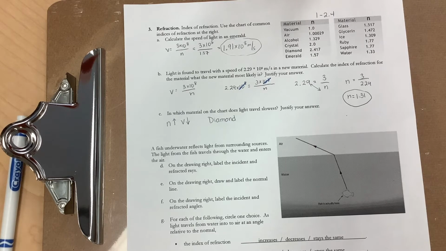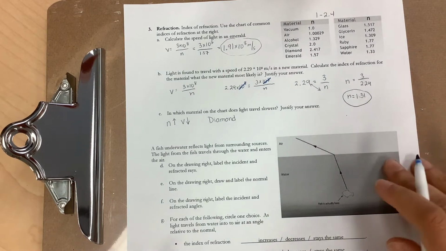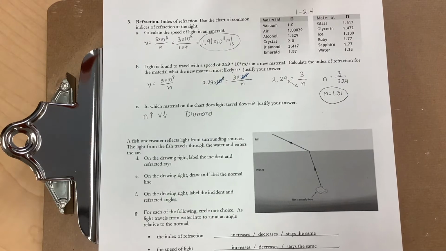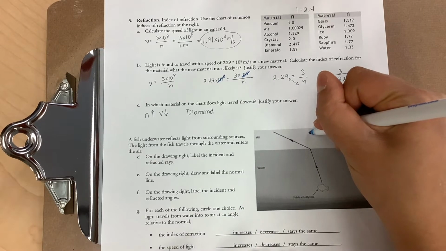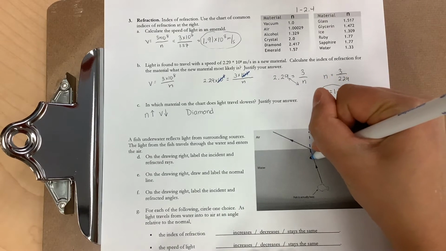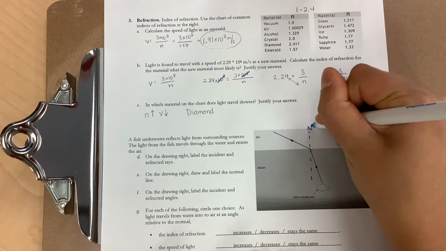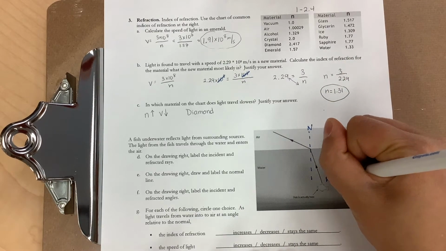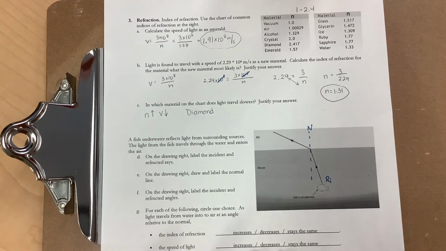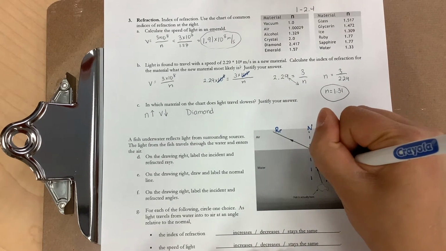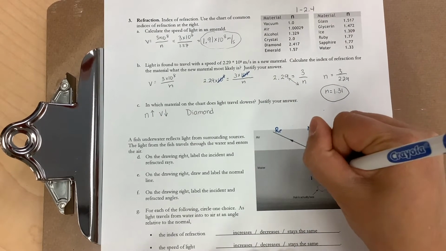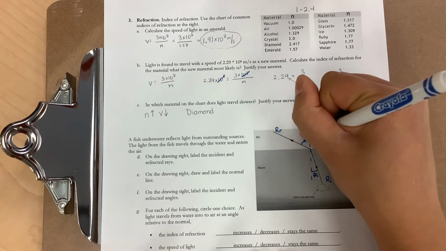Just like with reflection, you want to be able to draw a refraction ray diagram. And with this diagram, let's say I have my fishy fish. Light leaves the fish and it goes towards the water, goes towards the air. The normal line is the line that is perpendicular to the boundary between the surfaces. The incident ray is the one that has light going towards the surface. The refracted ray is the light leaving the surface. And the angles go between the ray you just measured and touch the normal line.